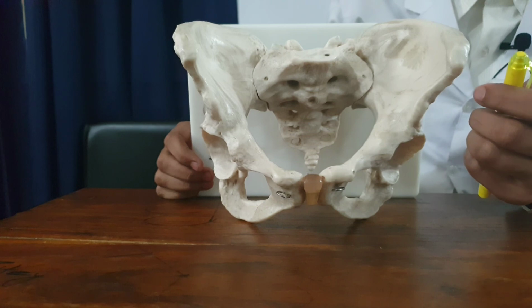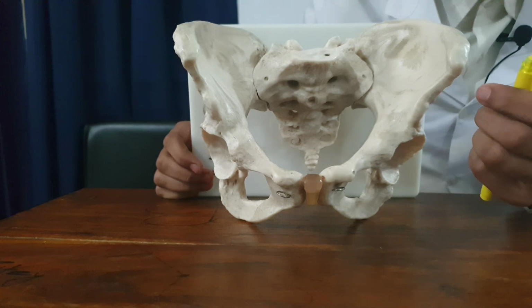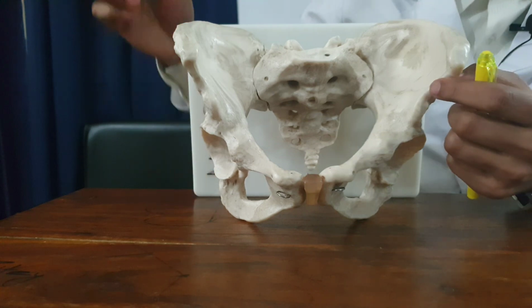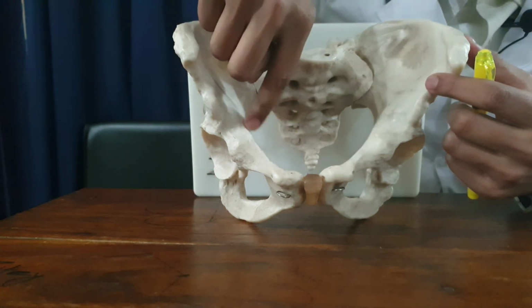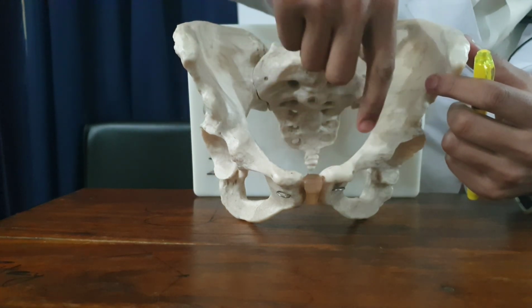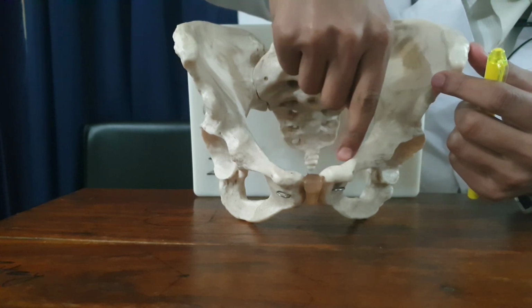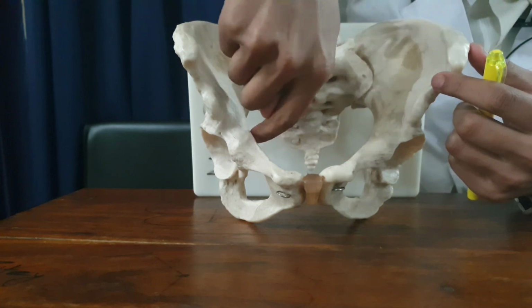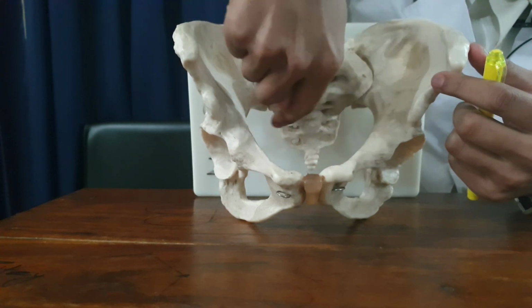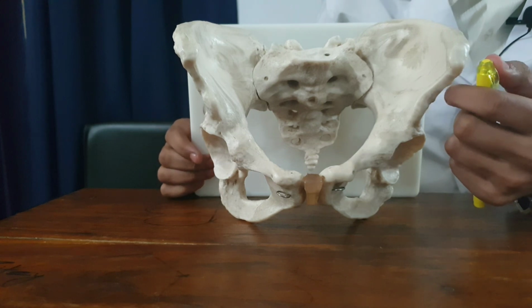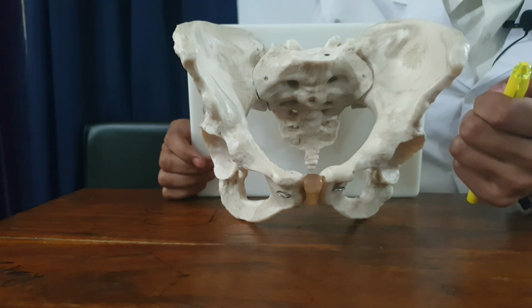Let us discuss the true pelvis. For descriptive purposes, we divide the true pelvis, below the pelvic brim, into 3 parts: the pelvic inlet, the pelvic cavity, and the pelvic outlet. The pelvic outlet is further divided into 2 types, the anatomical outlet and the obstetric outlet.